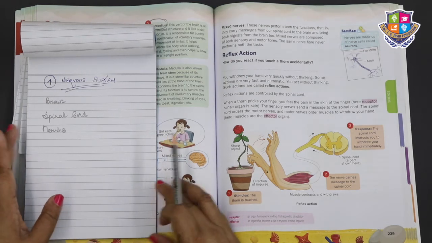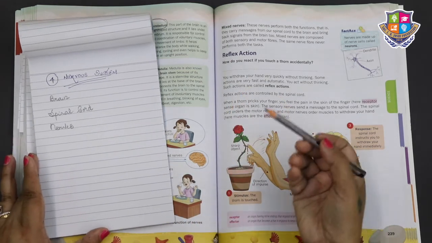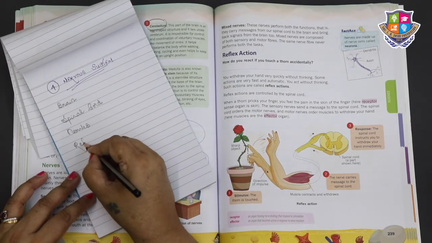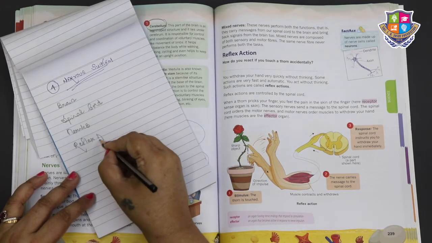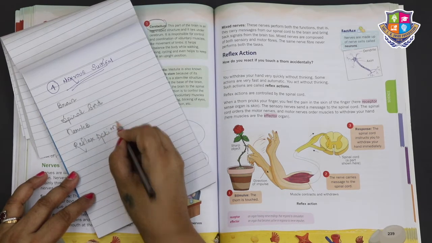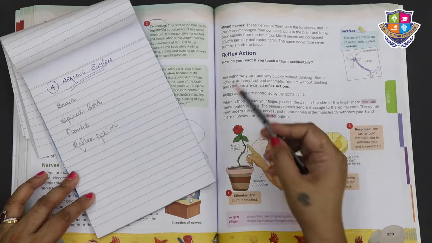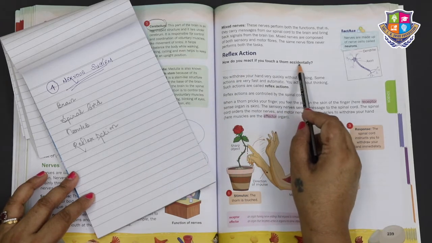Now we finished with the nerves. Now we are going to see about the reflex action, children. Okay, reflex action. All right. How do you react? Once again, I may ask you. How do you react if you touch a thorn accidentally?